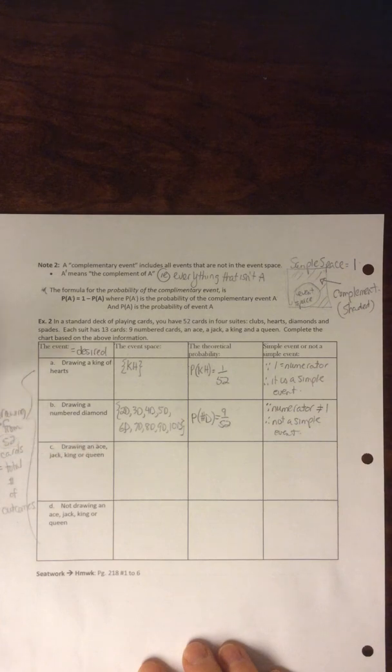C. Drawing an ace, a jack, a queen, or a king. That would make us happy. Now there's lots of specific aces. In fact, there are 4 aces that would satisfy our requirement, and 4 jacks, and 4 kings, and 4 queens.